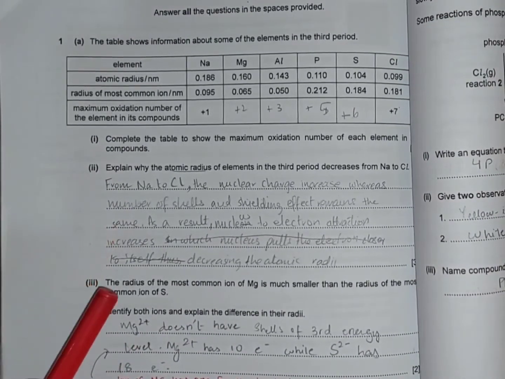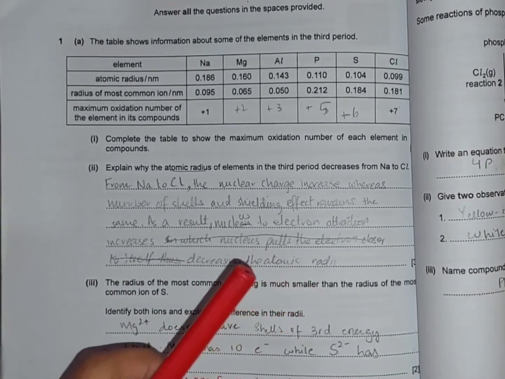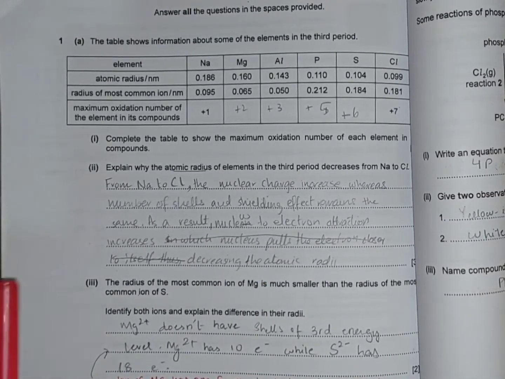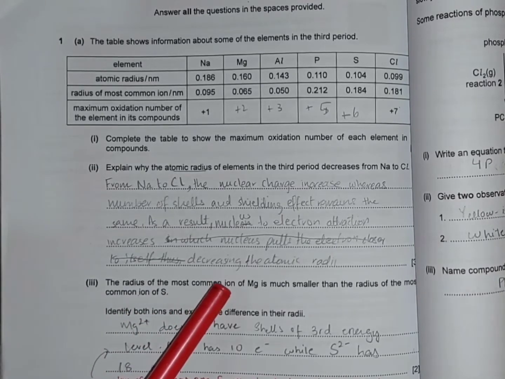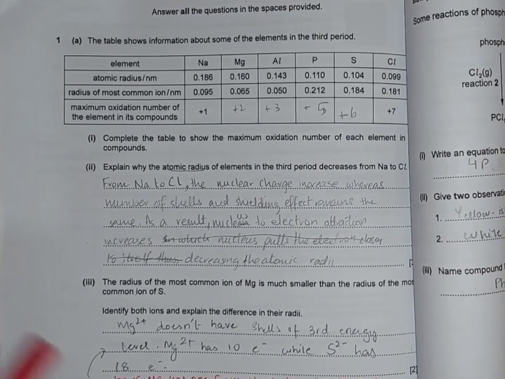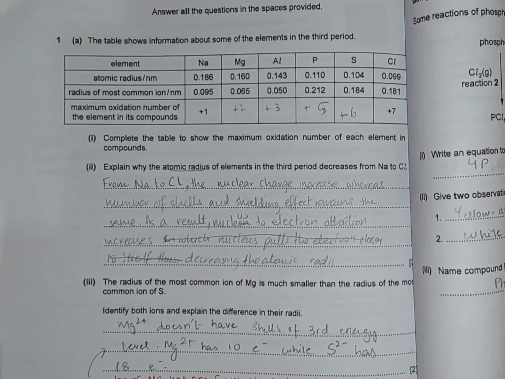of shells, and due to this, the nucleus and electron attraction increases as the nuclear charge is increasing across the period. Hence, the atomic radius decreases. So only the increasing nuclear charge is acting, due to which the atomic radius would decrease. So 3 marks for 3 pointers.